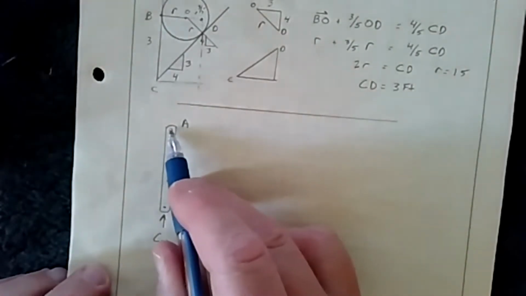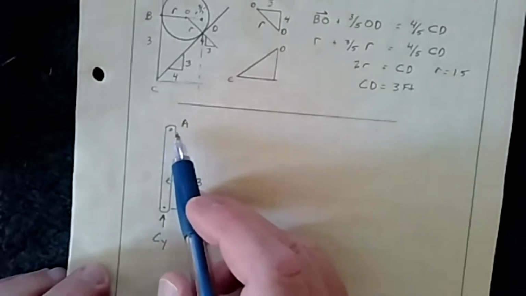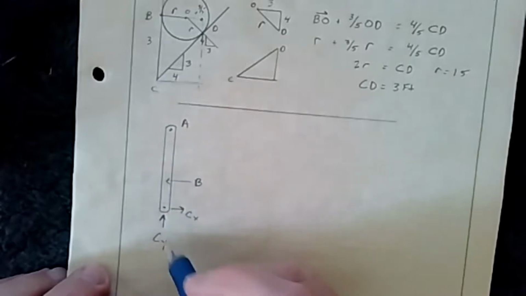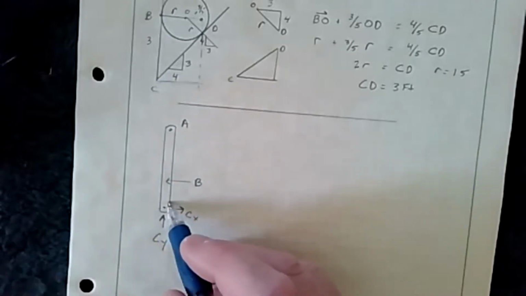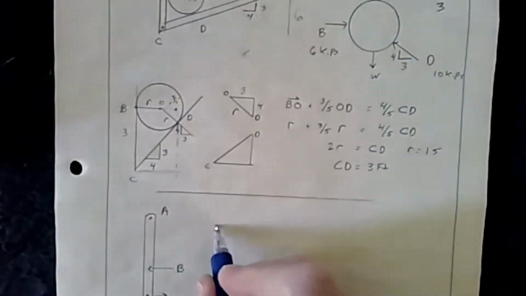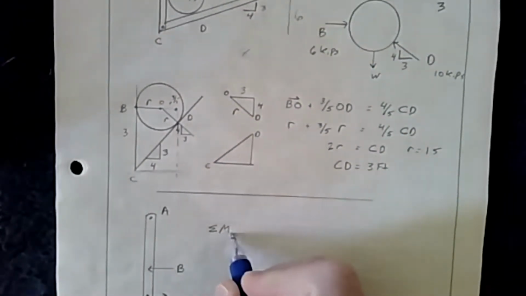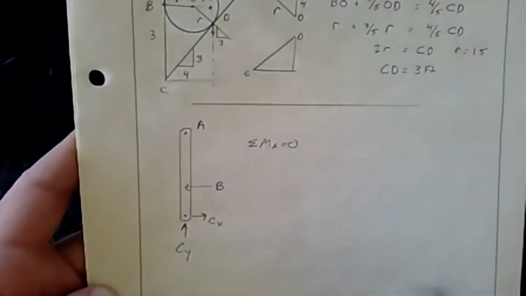Now we don't care about A. So what we're going to do is sum the moments about A and try to figure out what the reaction is down here at C. So sum of moments at A equals 0.